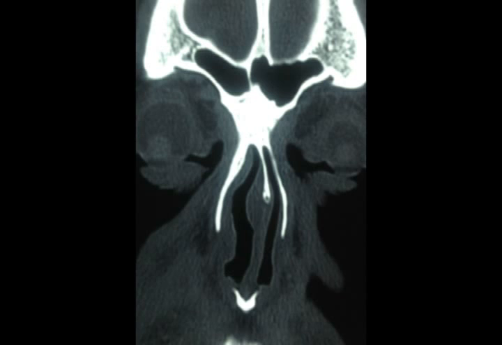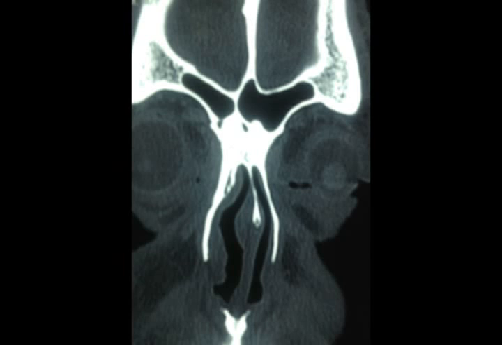You can see that the ascending process of the maxilla is seen very clearly, and the next cut showing the septal body prominent. So we might have to do a septal correction if we want to do a FESS on the left side. So this is why I said you should read the anatomy.